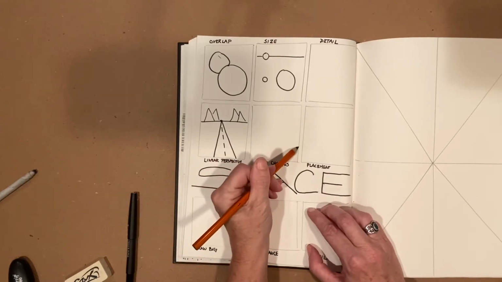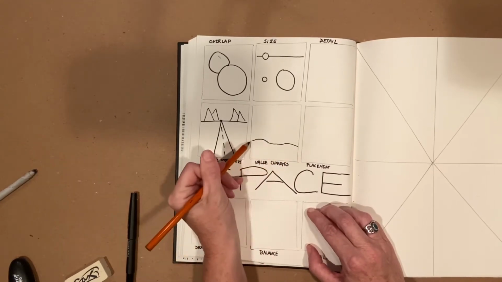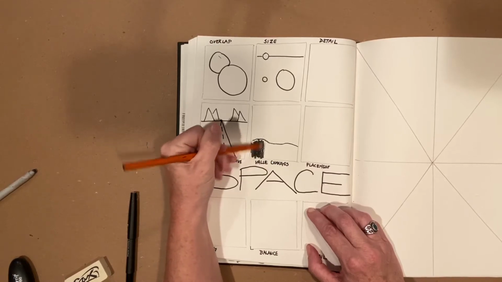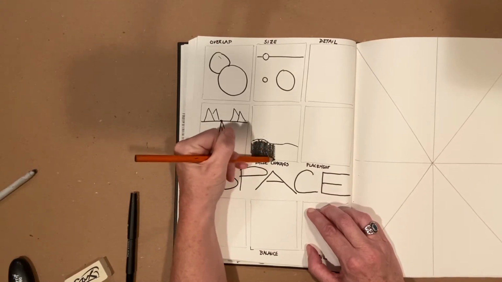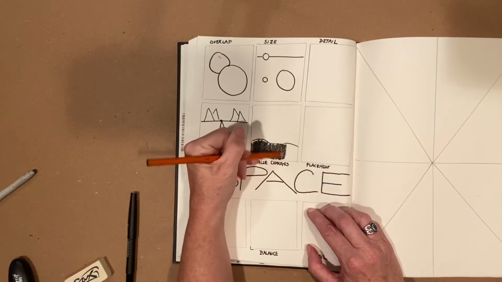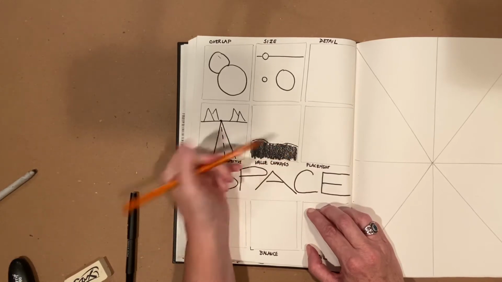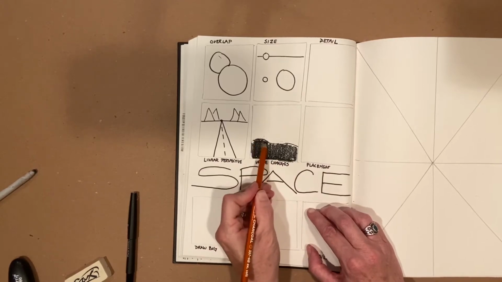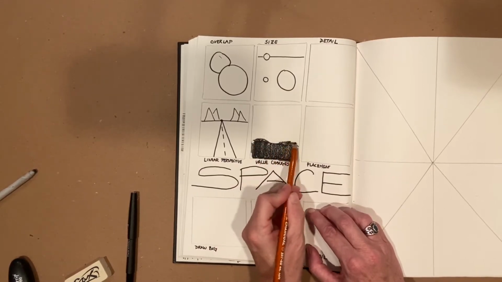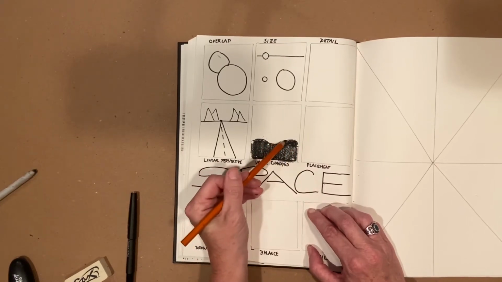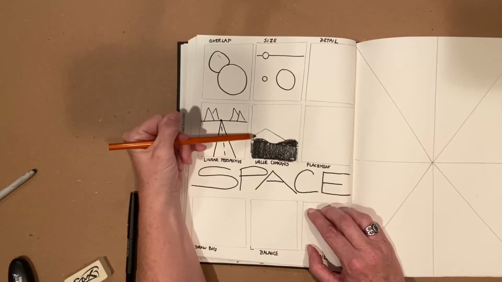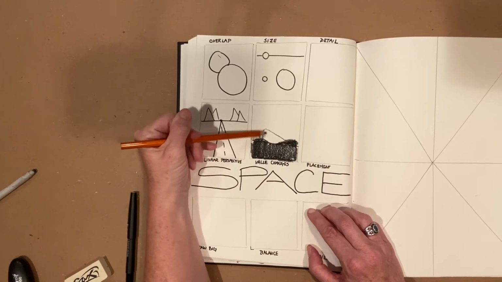You could have value changes. Let's say you drew a little hill or a mountain here in the front, and you shaded that in or colored it or painted it as dark as you possibly could. That's going to make it appear closer to the viewer. Let's say that this one goes up a little bit. And then let's say you've got another little mountain or hill back here, and it's shaded in but not as dark, kind of a medium value.